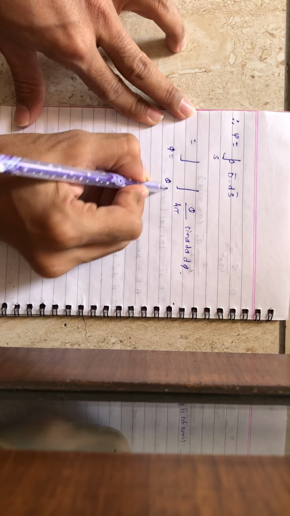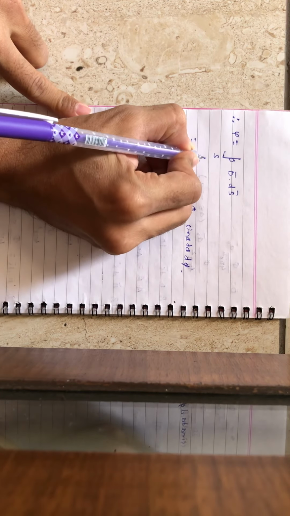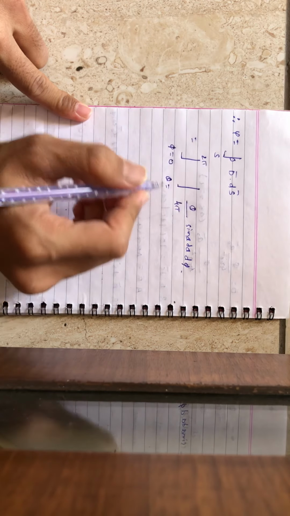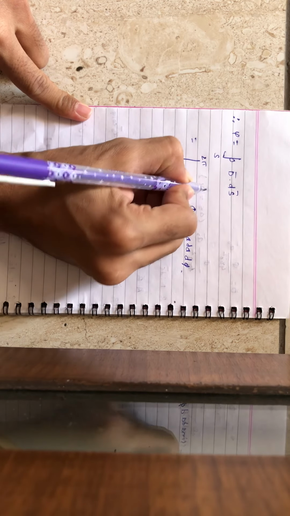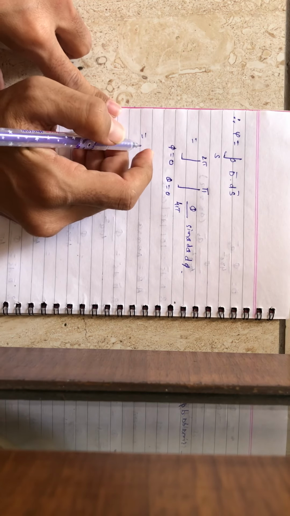Now the limits of theta and phi are fixed. The limit of phi is always 0 to 2 pi, and the limit of theta is 0 to pi.